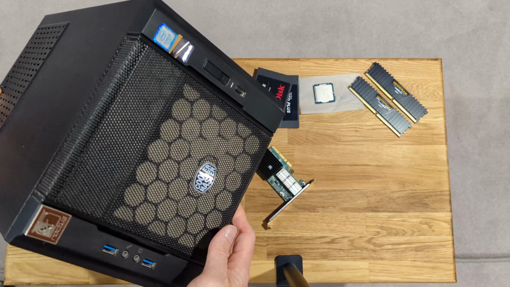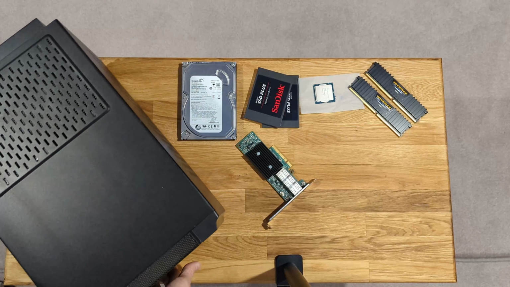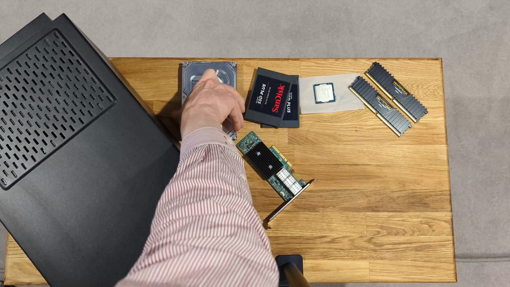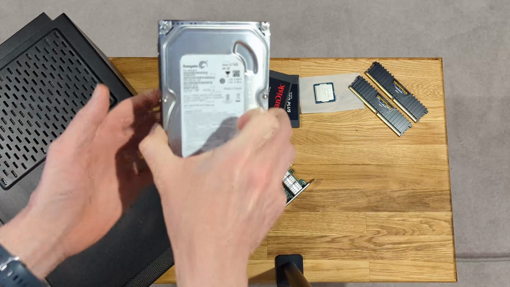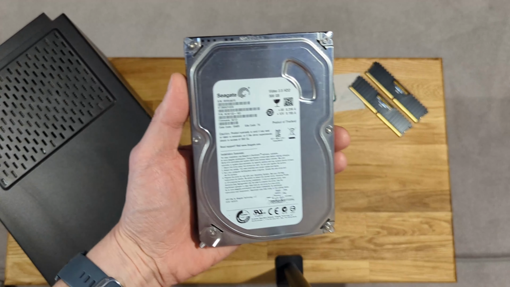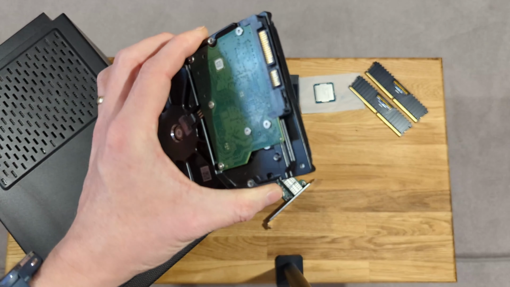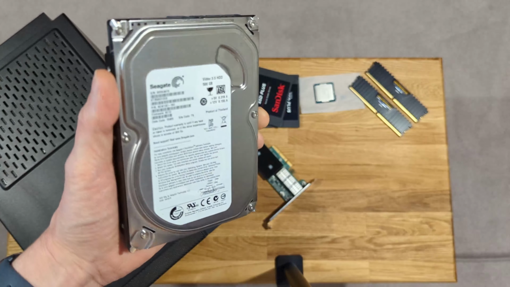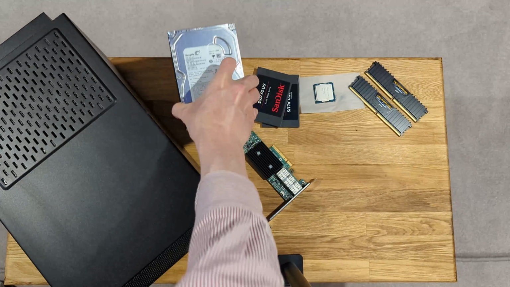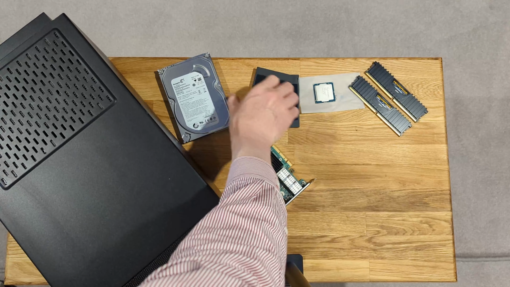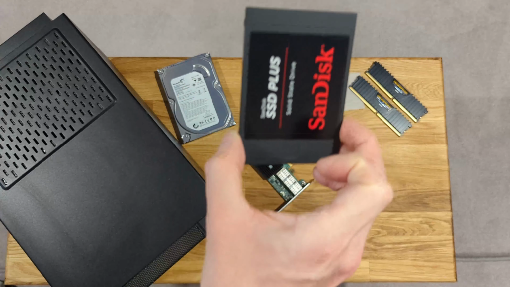So I'm joined here by my lovely assistant who's going to demonstrate some of the parts that we're going to use. So this is an old case. I demonstrated this in my first prologue video. It's just a cheap Cooler Master case. The drives that I'm using, this was rescued from a Virgin TV box. I have a couple of those lying around. You could use any spare drives that you've got or pick up some cheap ones that I showed earlier online.